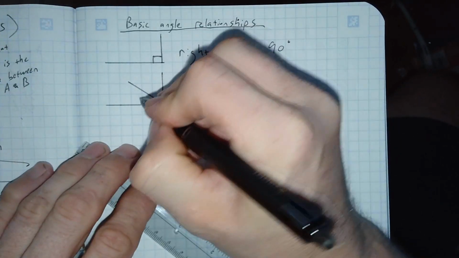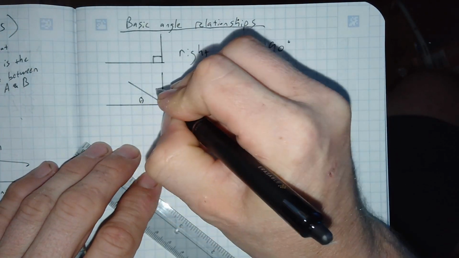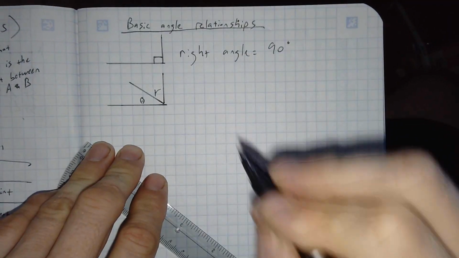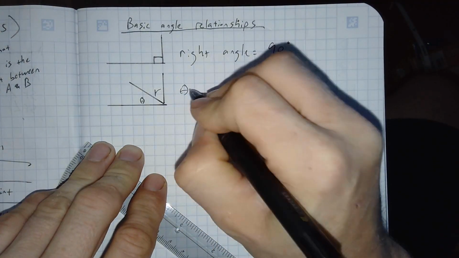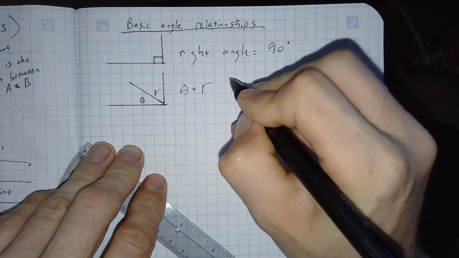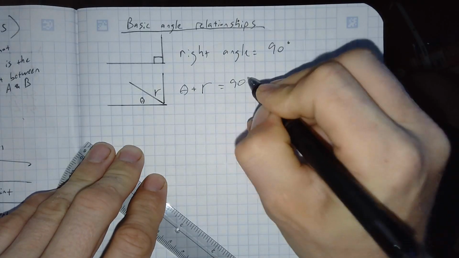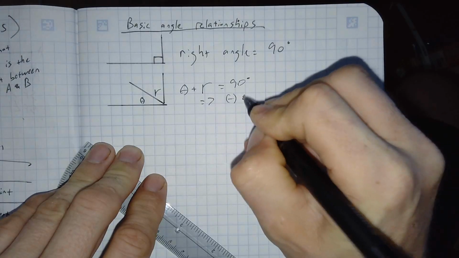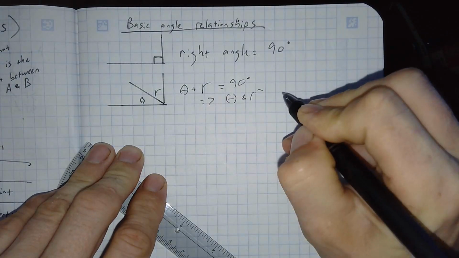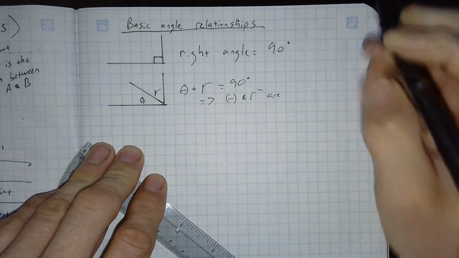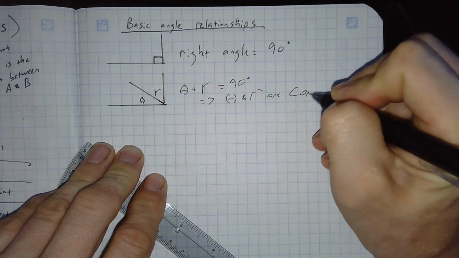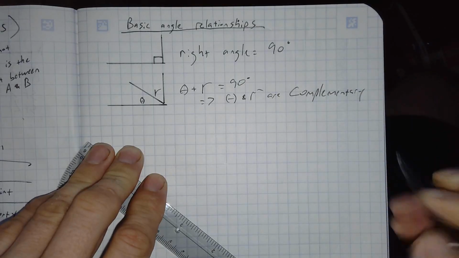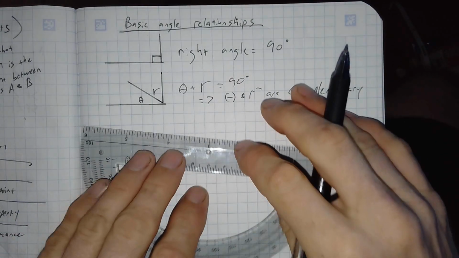We'll say this is angle theta, this is angle rho, and angle theta plus angle rho equals 90 degrees. Therefore, angle theta and angle rho are complementary. 90 degrees complementary. Okay.